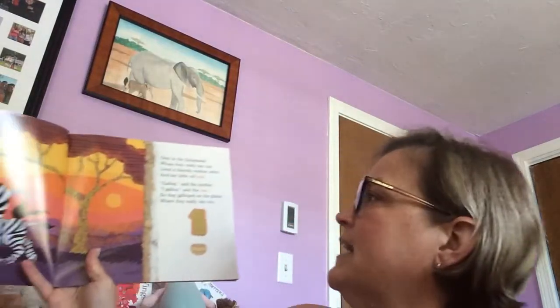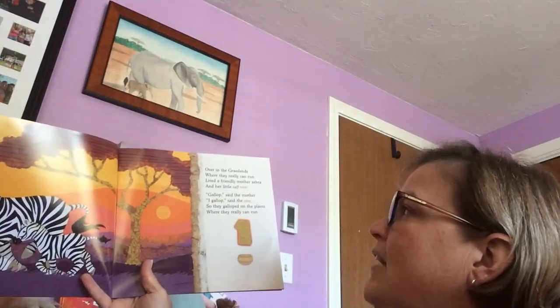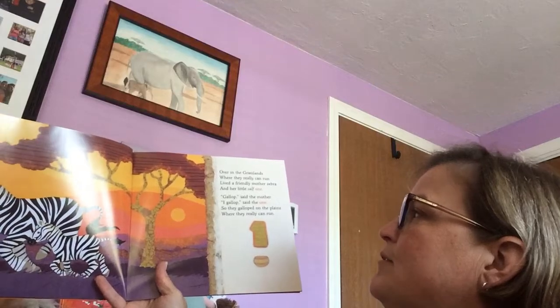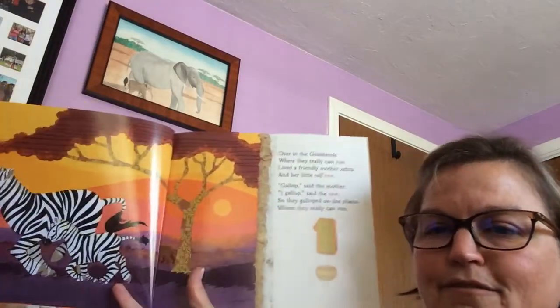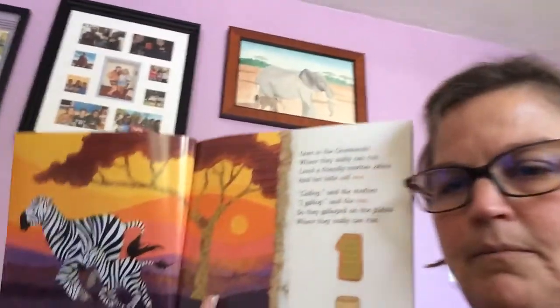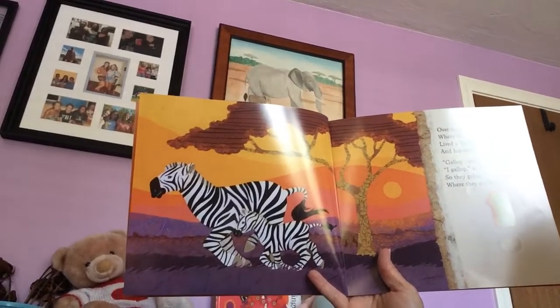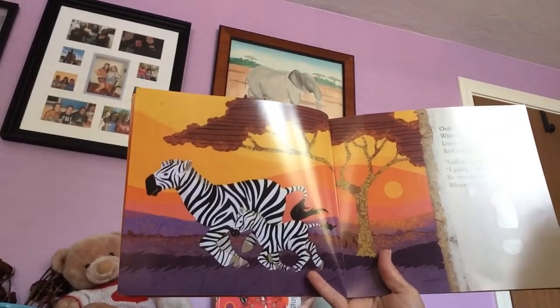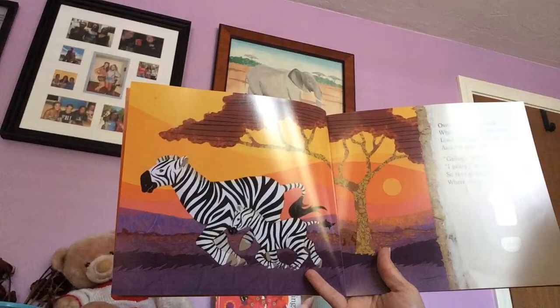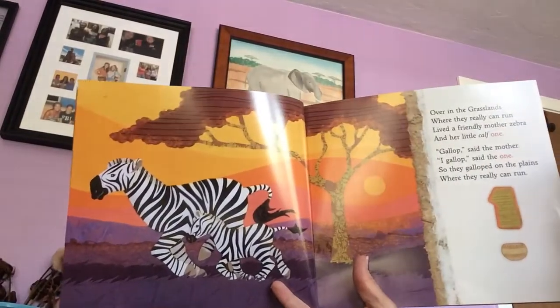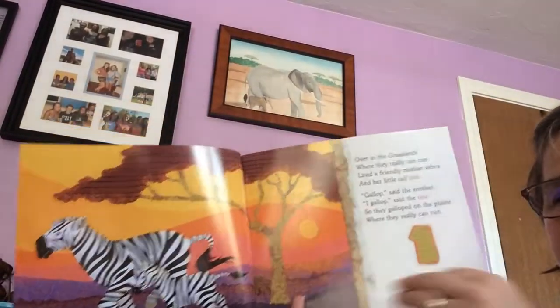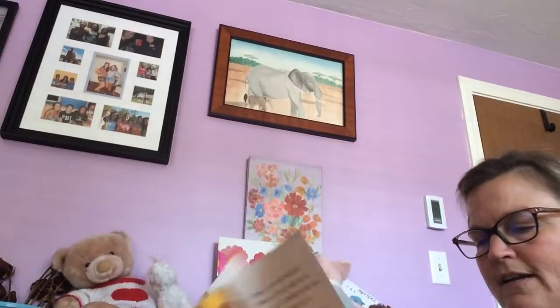Over in the grasslands, where they really can run, lived a friendly mother zebra and her little calf one. Whoops. Let me turn this a little bit so you can see the book a little better. There it is. Gallop, said the mother. I gallop, said the one. So they galloped on the plains, where they really can run. Ooh, that's a thumbs up. We heard that one yesterday.